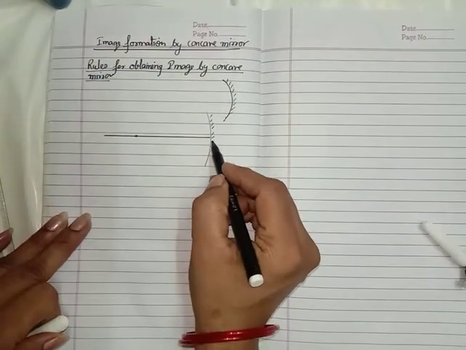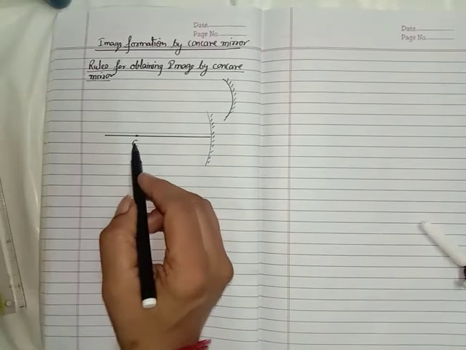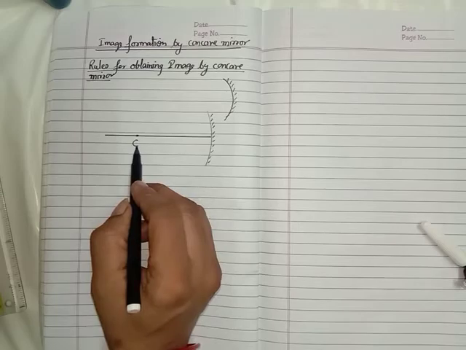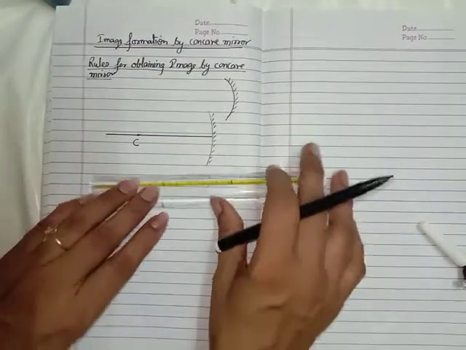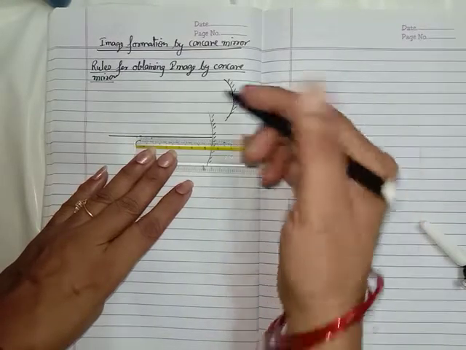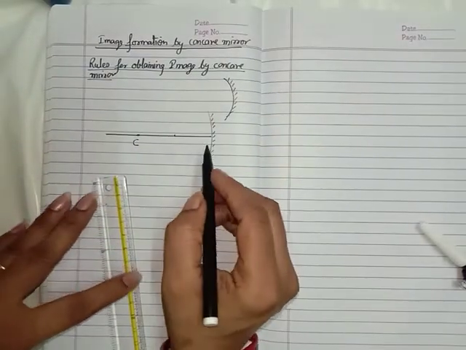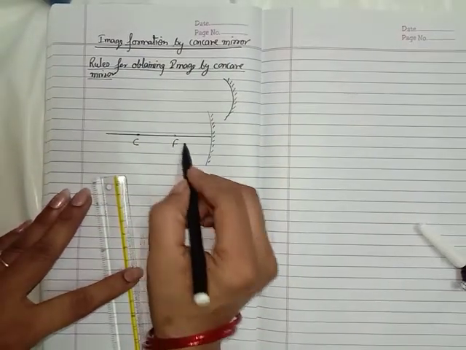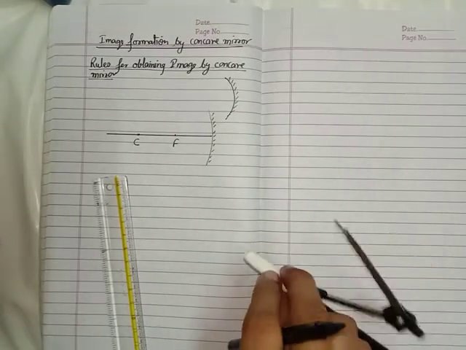Now we know that the center of curvature is this one. This is the point C, and we know that the focal length is half the radius of curvature. So if this length is about 5.6, it will be 2.8. So we can mark it as F. Okay, so it will be easy for you to make the images by using the compass.